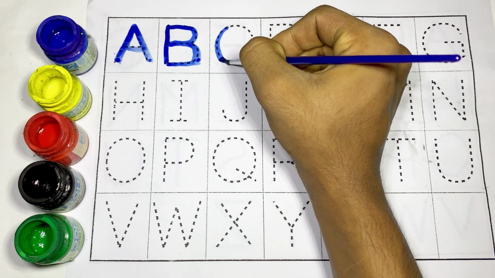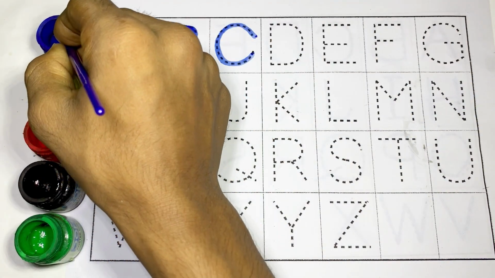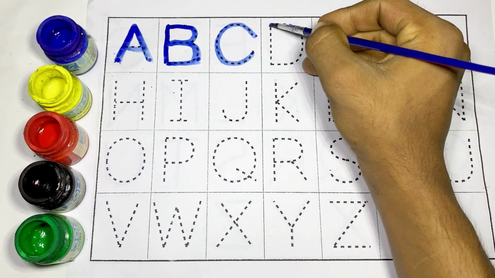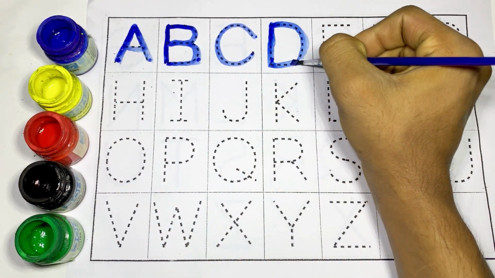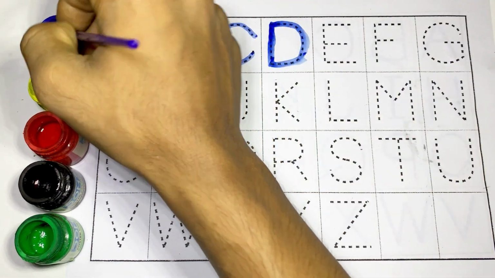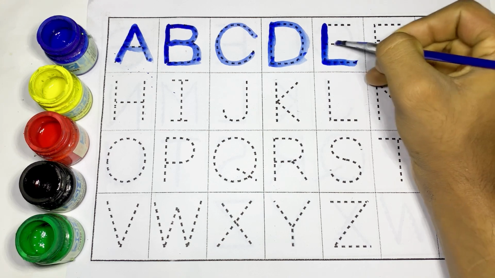C. C for cat, C for car. Kids, again use blue color and draw D. D for dog, D for doll. Kids, now draw E. E for egg, E for elephant.